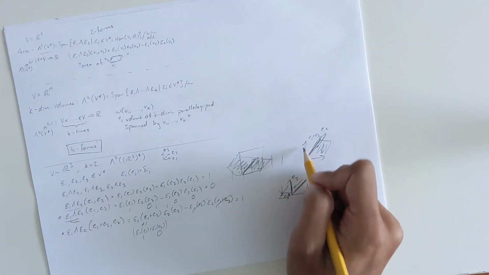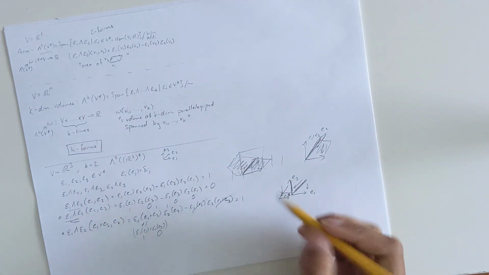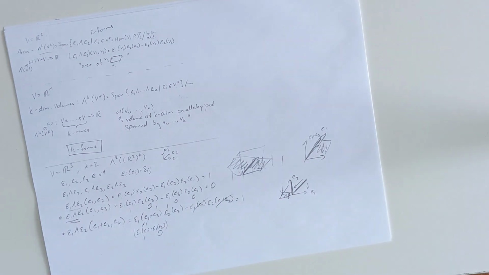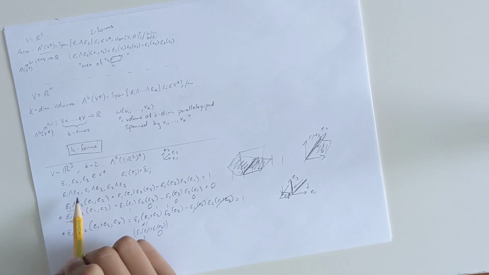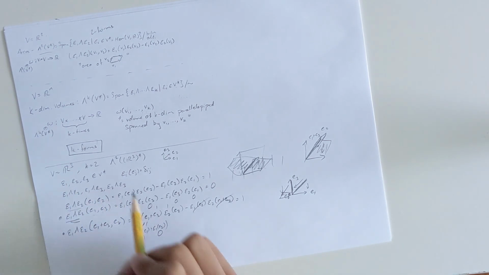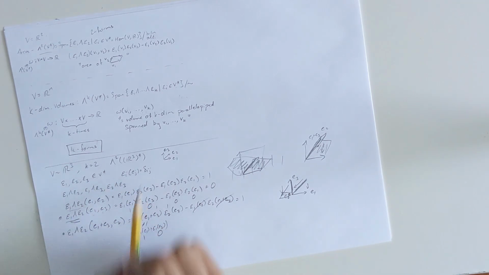Because if we take this vertical line and project it down 45 degrees, then it'll be spanned by E2 and negative E1. So what that means is that the projection is actually defined. Remember how the dual vectors are defined not just by E1 and E2, but epsilon 1 and epsilon 2 also take E3 into account. Because we have epsilon 1 of E3 is equal to 0.